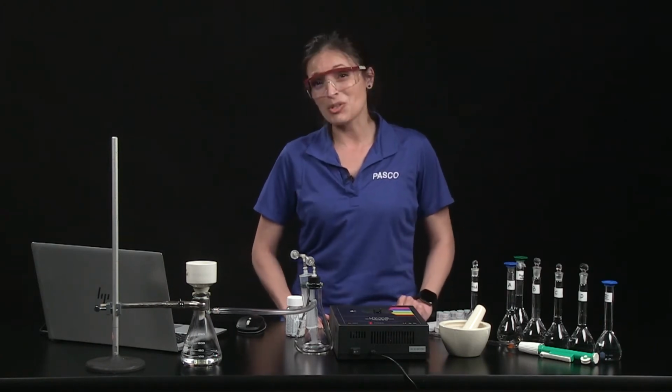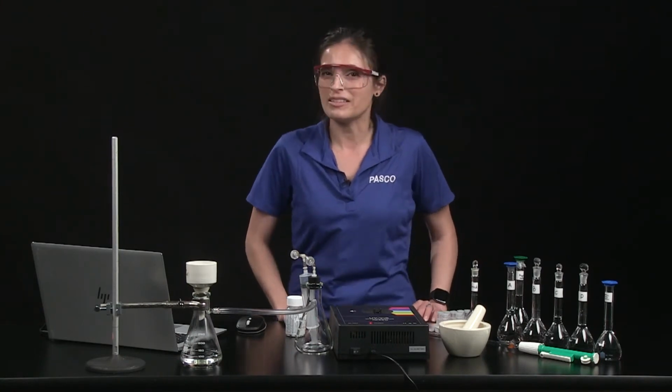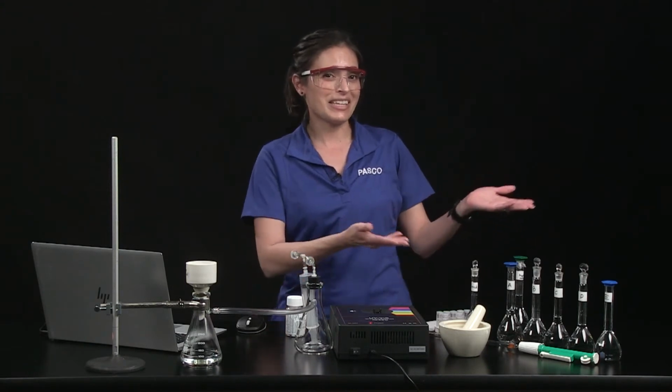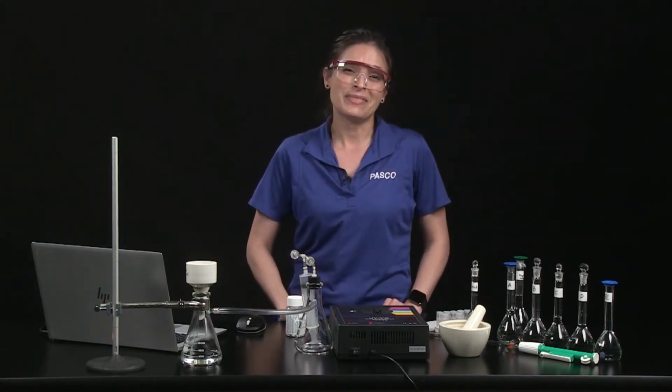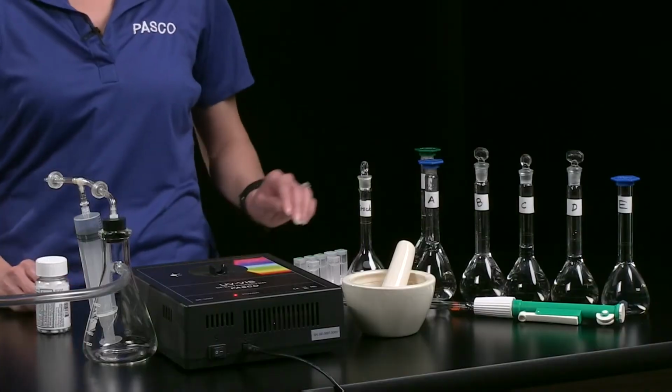Next, a calibration solution is made by mixing 0.8 milliliters of 95% ethanol with 9.2 milliliters of distilled water. And now you can construct the calibration curve for an ASA absorbance versus concentration graph. Use quartz cuvettes for best results.